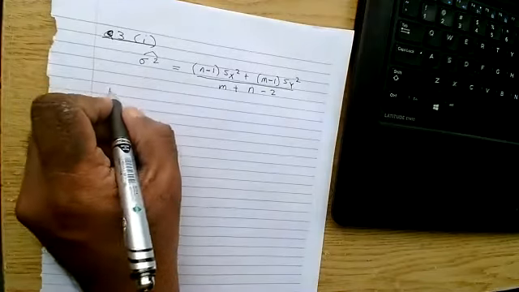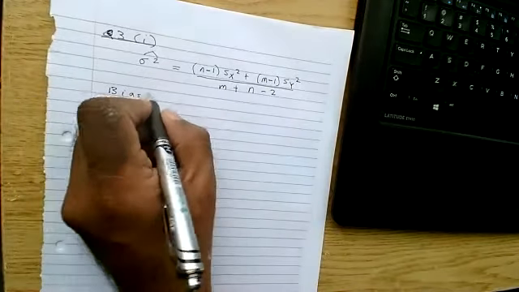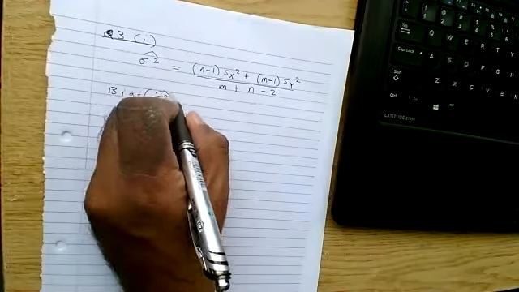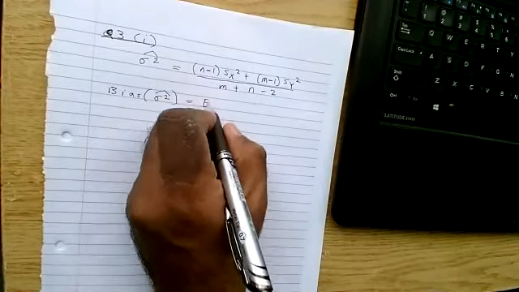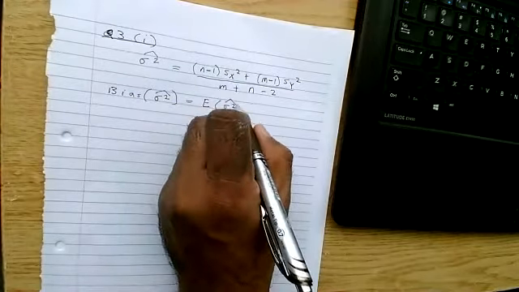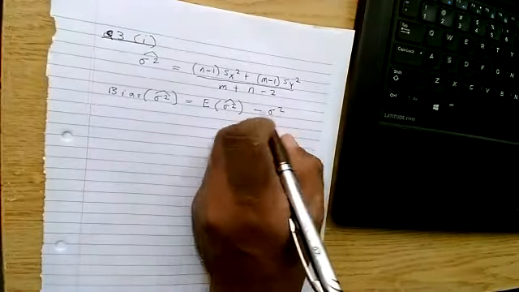To do that, I'm going to compute the bias, which is the expectation minus the parameter, right?